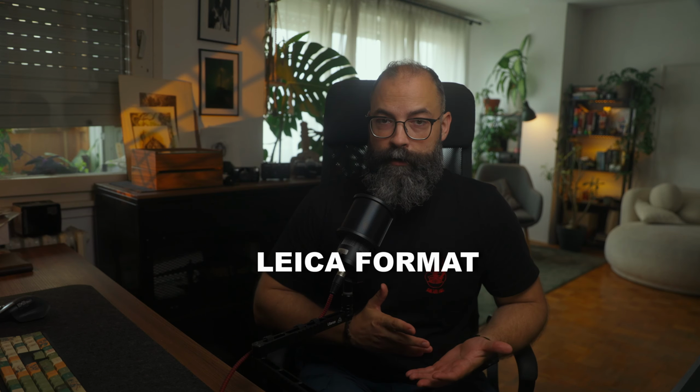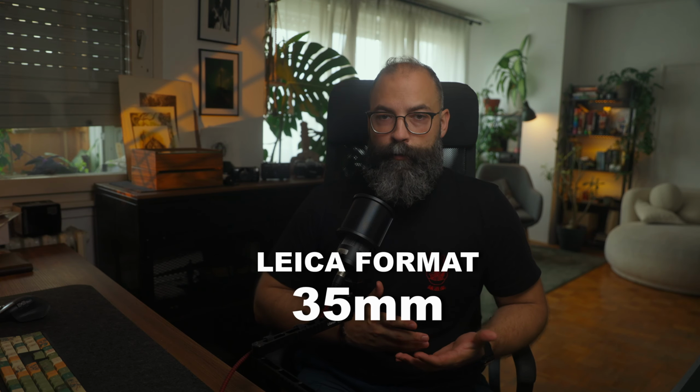The first one is what's often called the Leica format, or simply 35mm. As the name suggests, it uses 35mm wide film. You might also hear people refer to it as the Leica format. But why is that? So here is the short version. 35mm film already existed long before it was used for still photography. It was originally made for motion pictures.